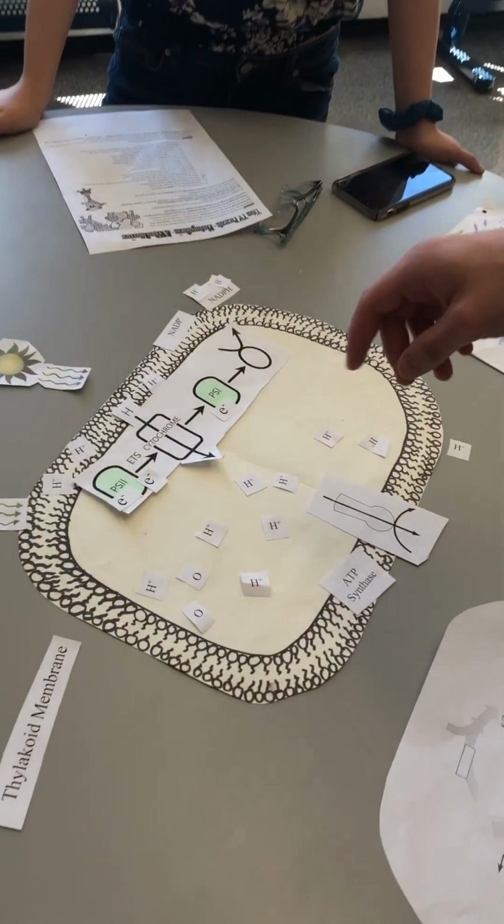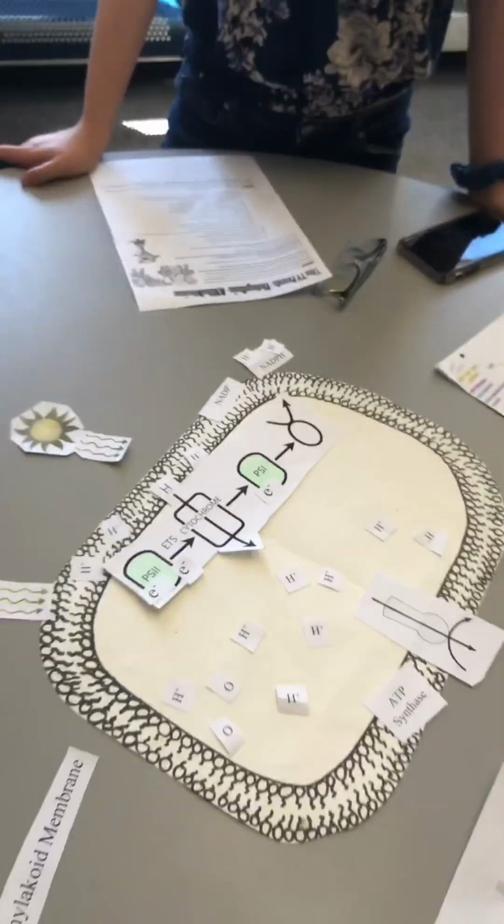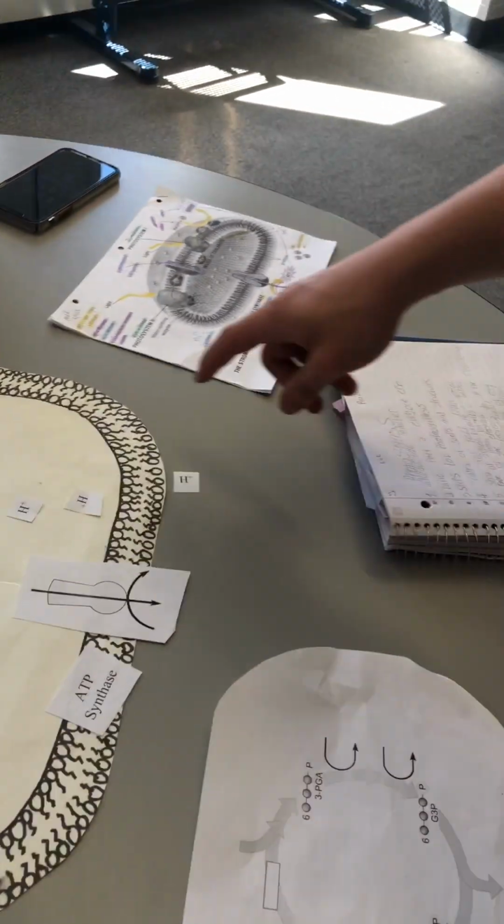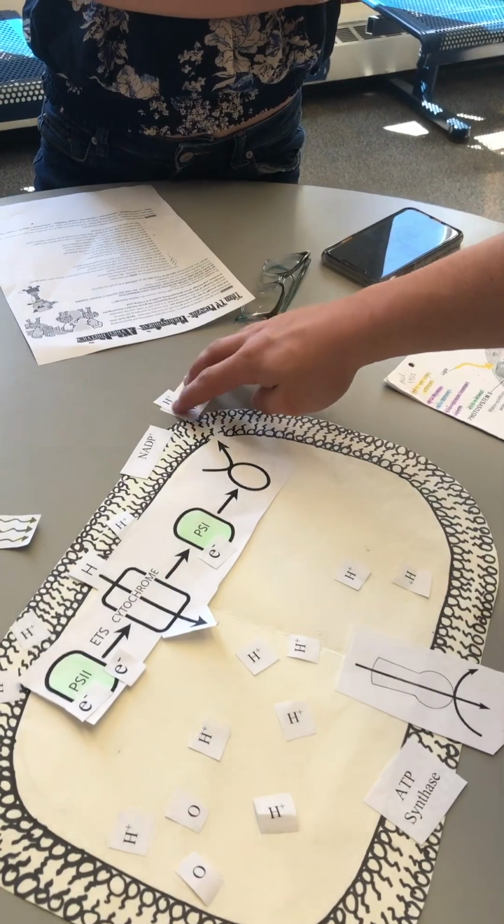And then we have the cytochrome pump, right? It brings in the protons into the thylakoid, which are very useful in the production of both ATP and NADPH, which brings the protons over here down to the carbon fixation cycle. That is very good.